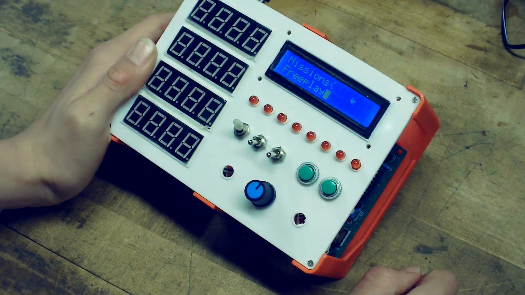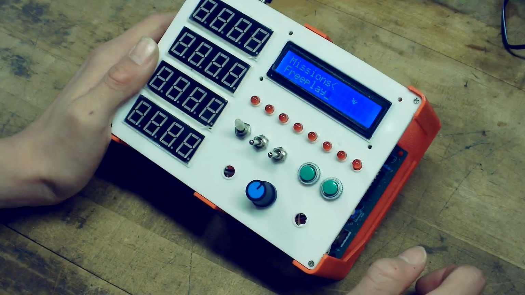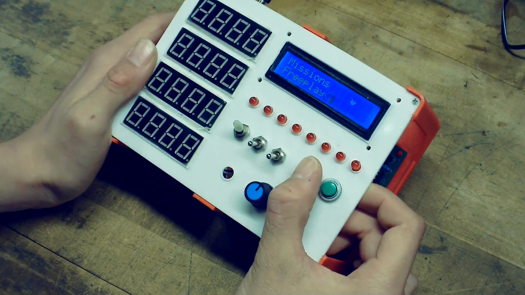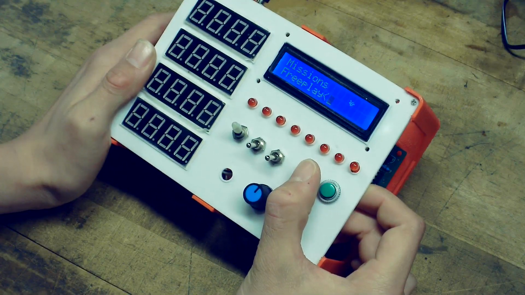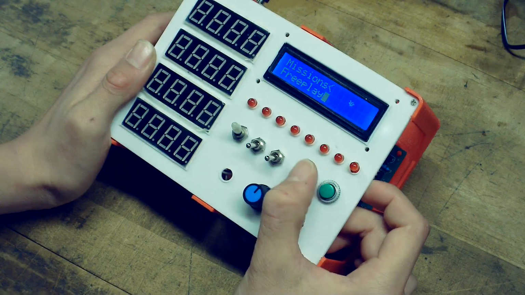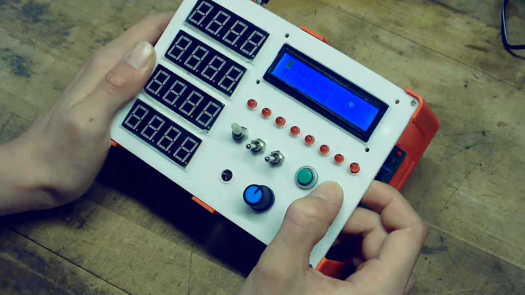Missions is basically where you start off at a specified height, and then free play is where you start off on the ground and then you can just do whatever you want. This button can select which option you're currently choosing, and then this button is to just select the option. So I'm going to start off with missions for now.